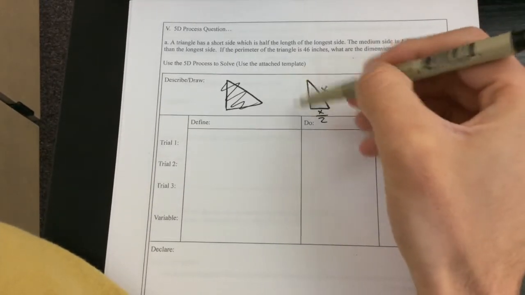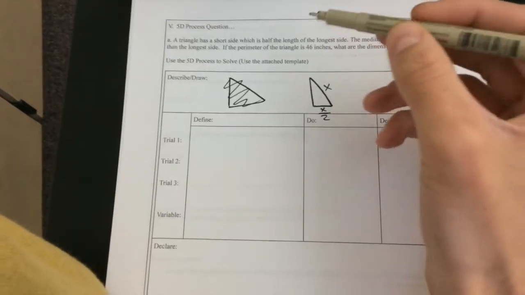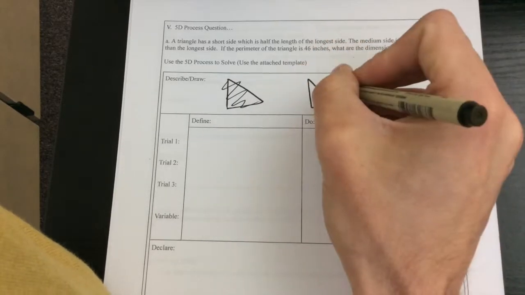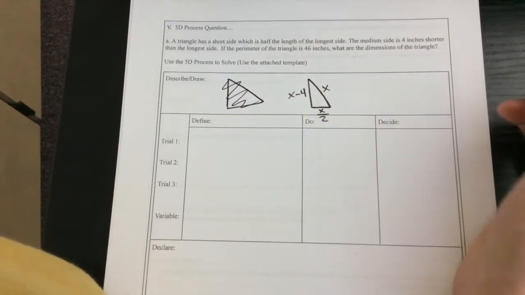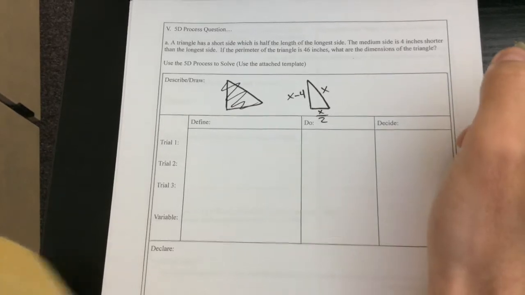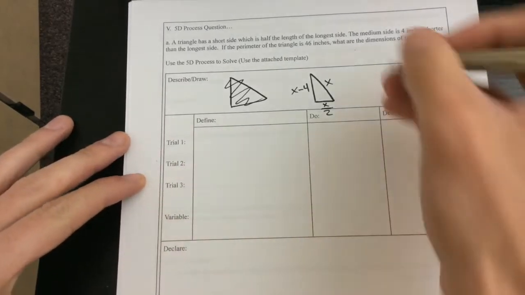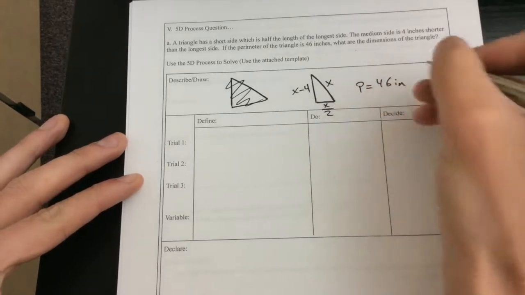And then if I go over here to this side, I have a medium side, which is 4 inches shorter than the long side. So the long side was X. 4 inches shorter would be subtracting 4. Okay. Now we're going to go ahead. Oh, we also need to label that the total perimeter is 46 inches.